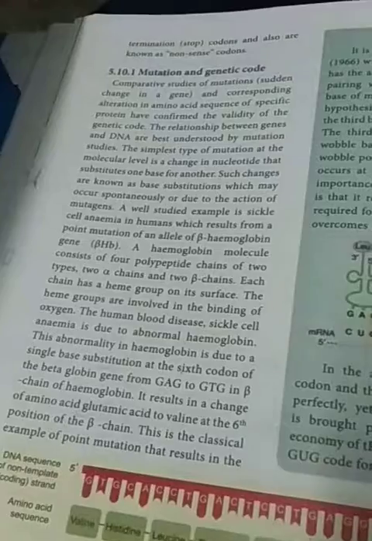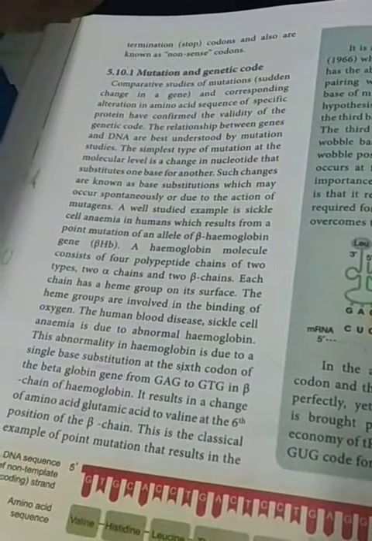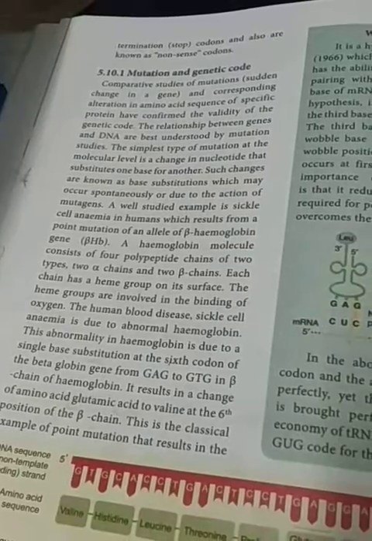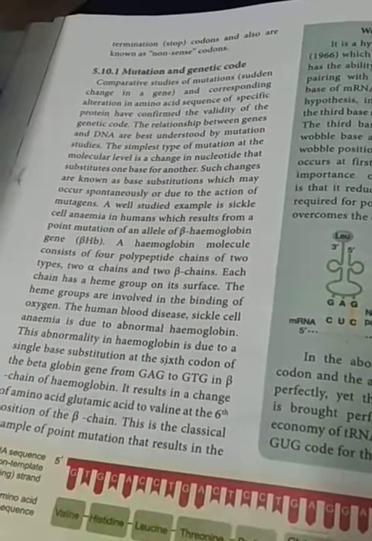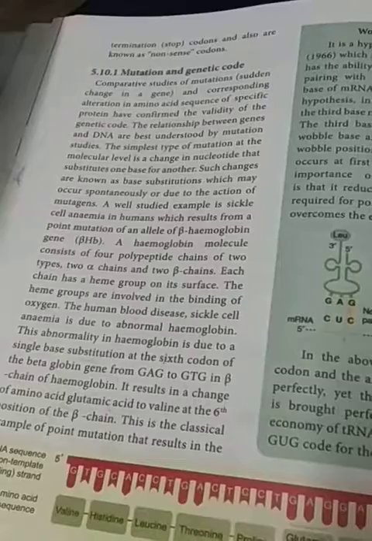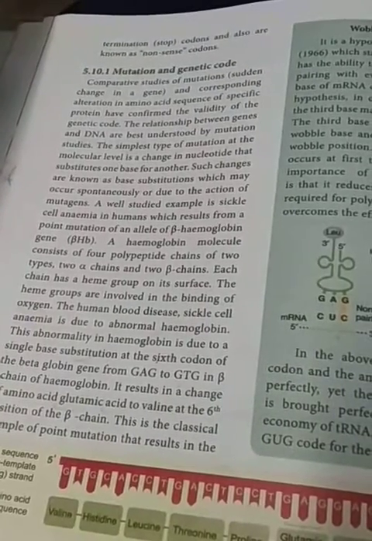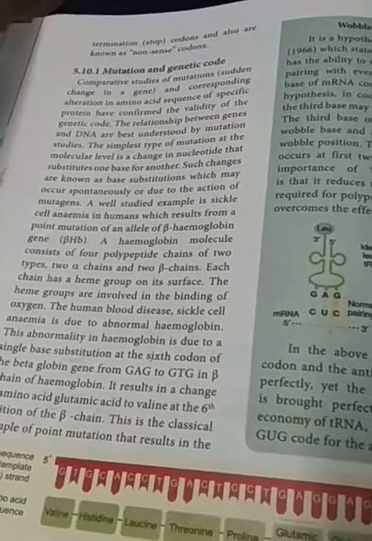Then we discussed the mutation. What is the meaning of mutation? Sudden changes. Suddenly changes occur in genes that lead to modifications, and that is known as mutation. So how mutation is involved in changes in the genetic code, that we have discussed.